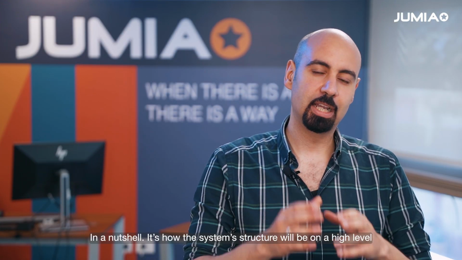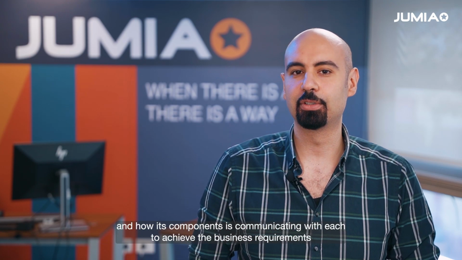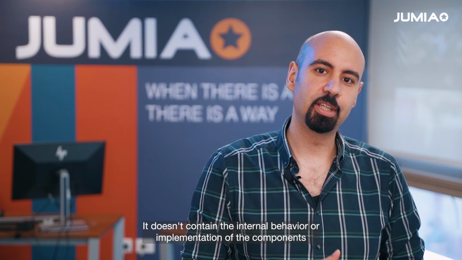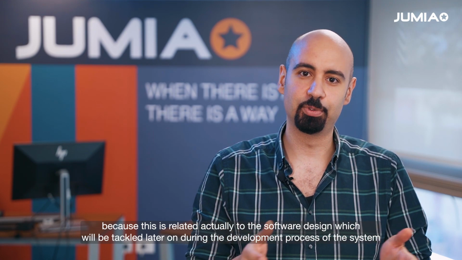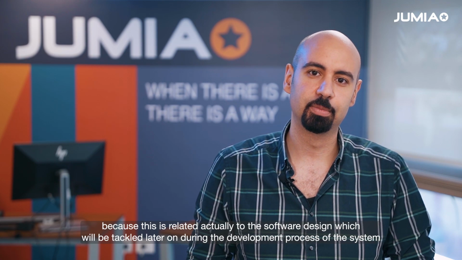So what is software architecture design? In a nutshell, it's how the system structure will be on a high level and how its components are communicating to each other to achieve the business requirement. It doesn't contain the internal behavior or the implementation of the components, because this is actually related to the software design and can be tackled later on during the development process of the system.